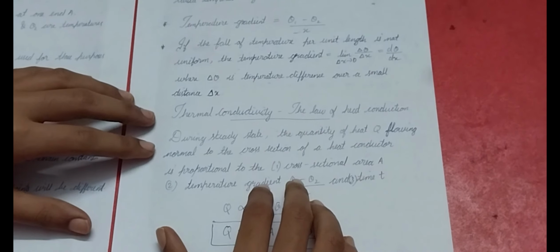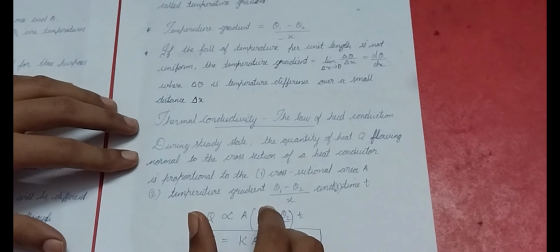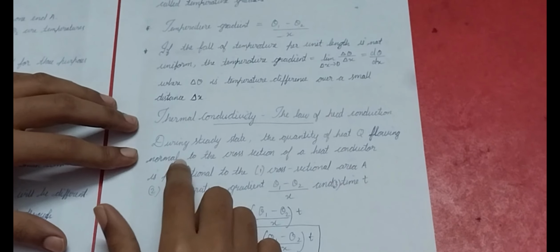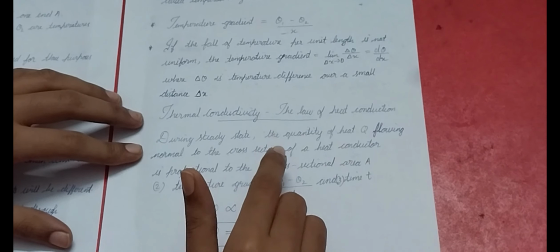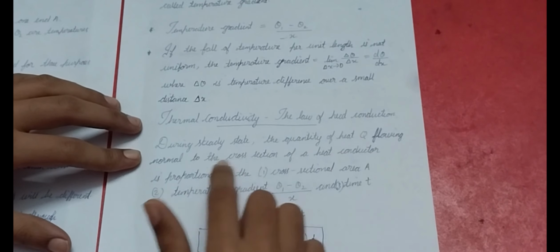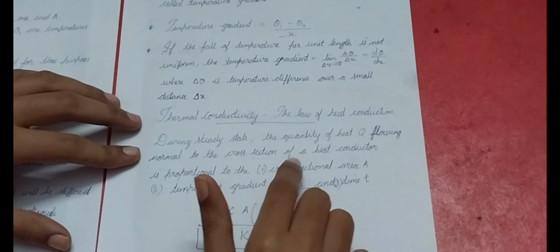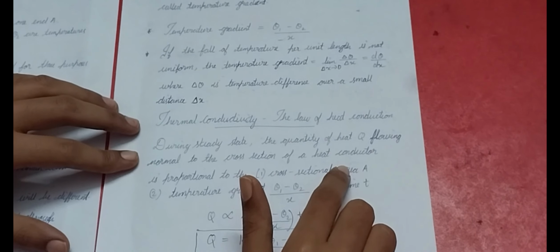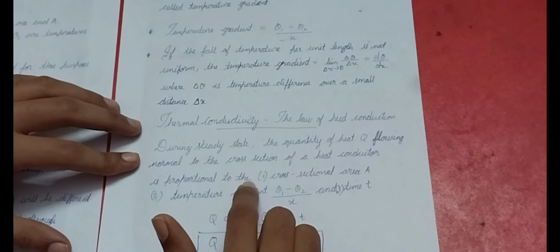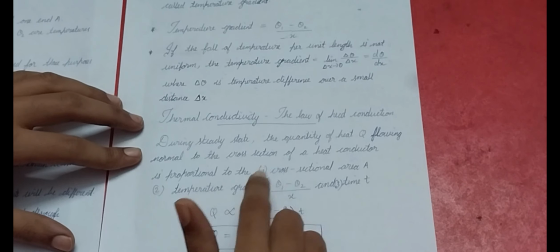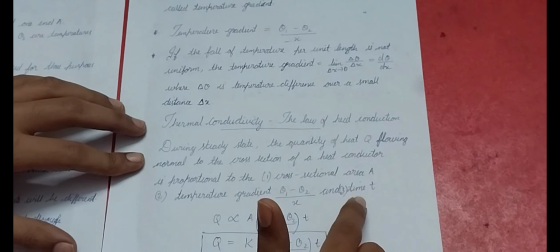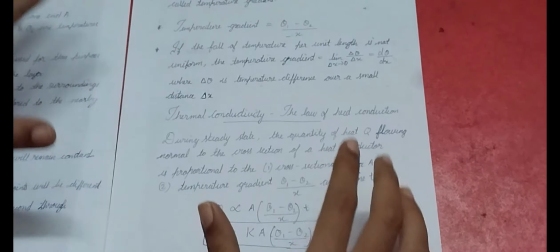Now next we have to learn about thermal conductivity and the law of heat conduction. During steady state, the quantity of heat flowing normal to the cross-section area of a heat conductor is proportional to cross-sectional area, temperature gradient and time t. So once more I will explain.